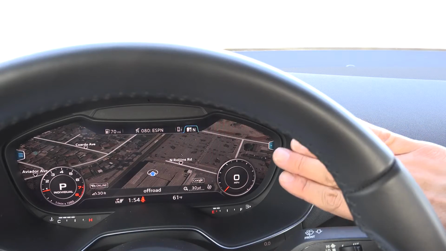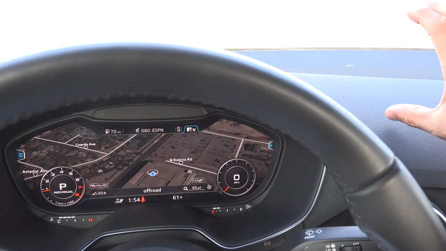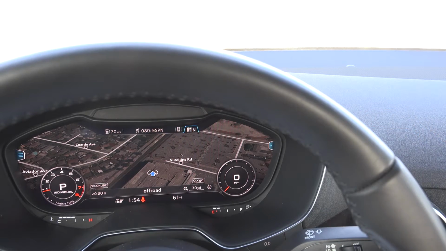Now personally I found this a tiny bit more distracting than a display that's mounted right up here, a little bit higher off the dashboard and a little bit closer to my typical line of vision while I'm driving. Now I'd probably get used to it over time, but that is something that I did notice while trying to use the system for a week.